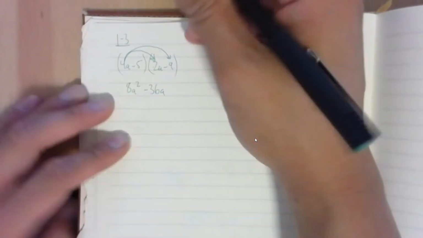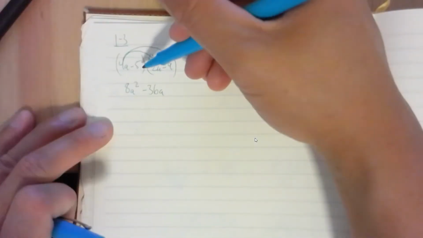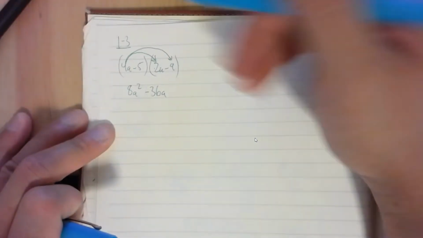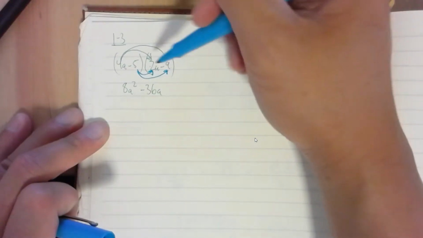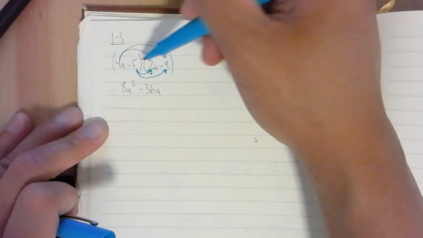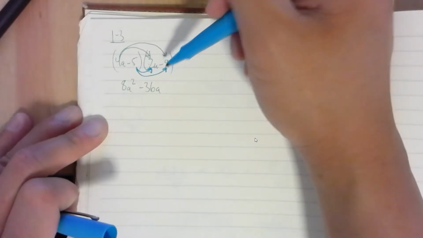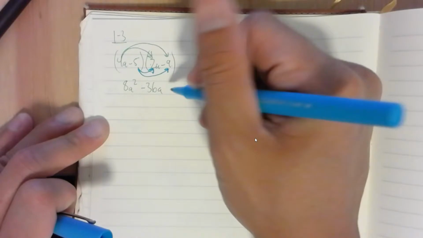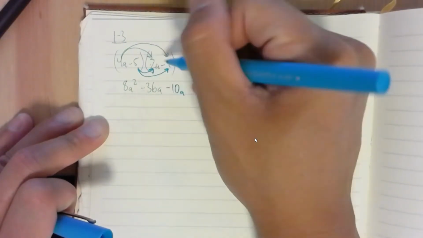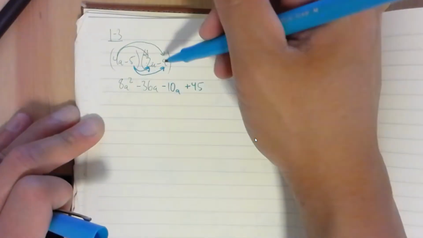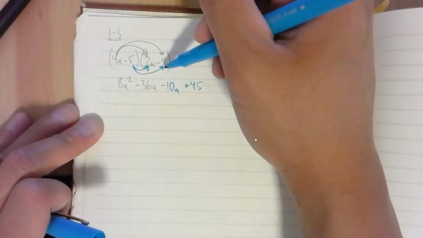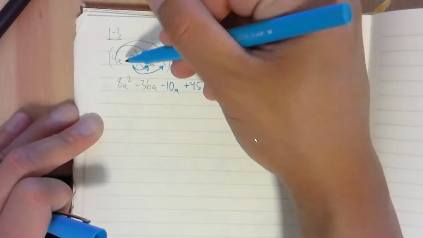And now I take the 5, the second number in the parentheses, and distribute it to the 2a and the 9 as well. That ensures that every number is being multiplied to each other. Minus 5 times 2a would be minus 10a, and minus 5 times minus 9 would be plus 45, because you multiply two negatives together, you get a positive.